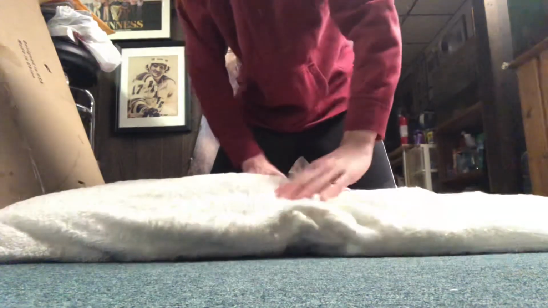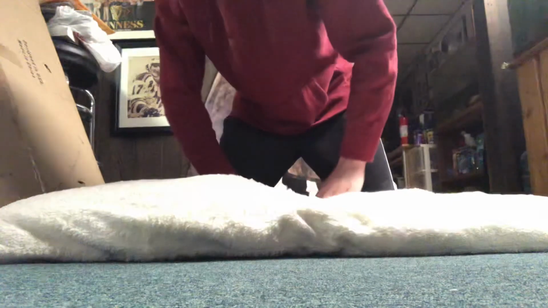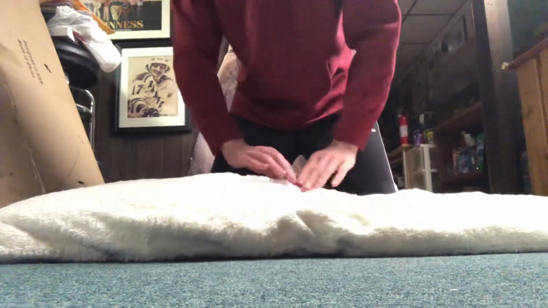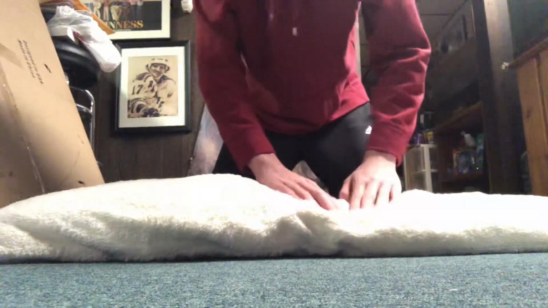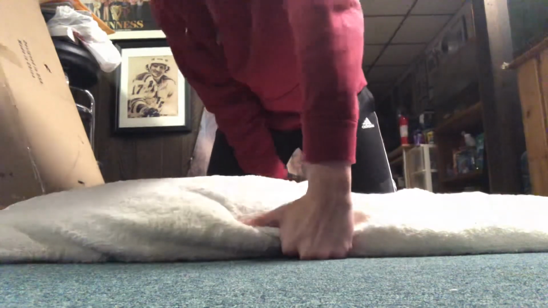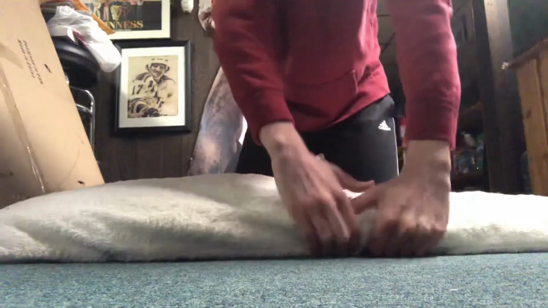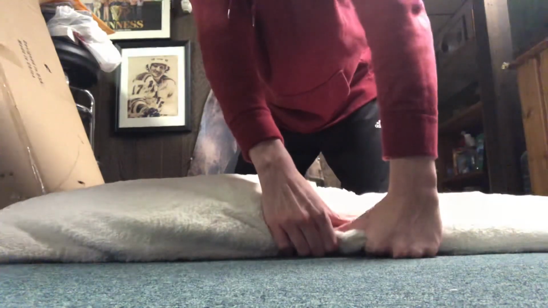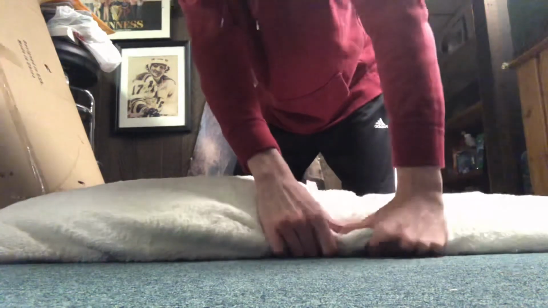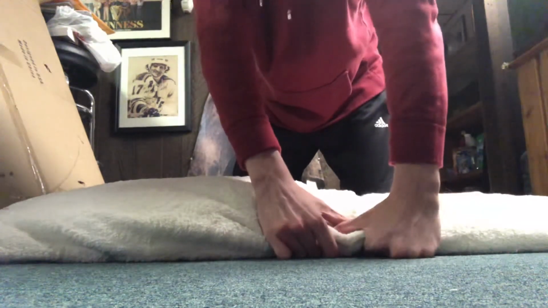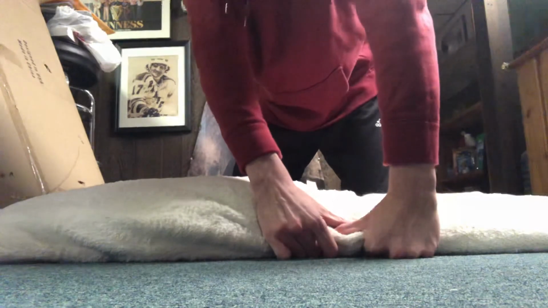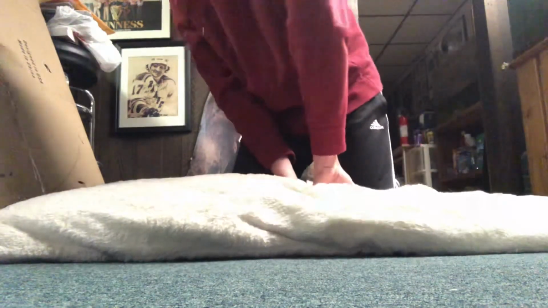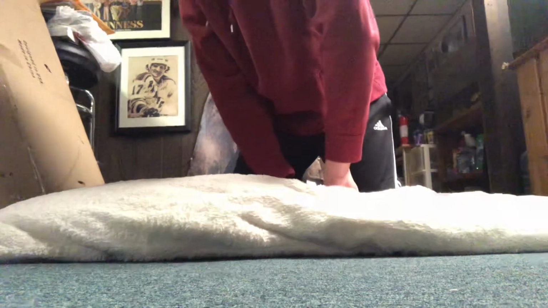Then I'm gonna assess all 4 quadrants while I palpate, checking for tenderness or any pain that the patient may be feeling. Then I'm gonna check the pelvis one side at a time, pressing against the pelvic bone. While I'm pressing against the pelvic bone, I'm checking for stability. So I'm going to check both sides.